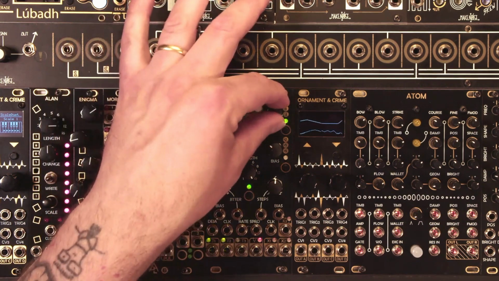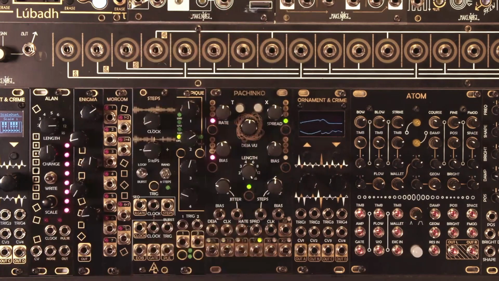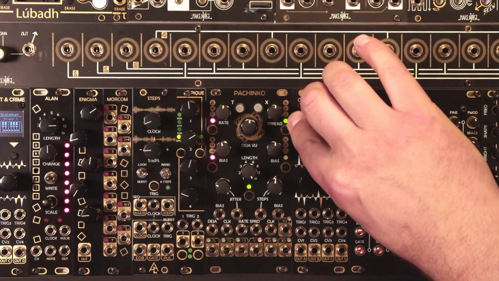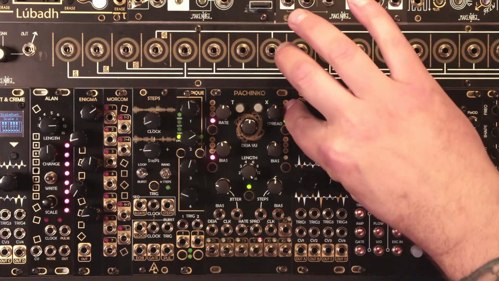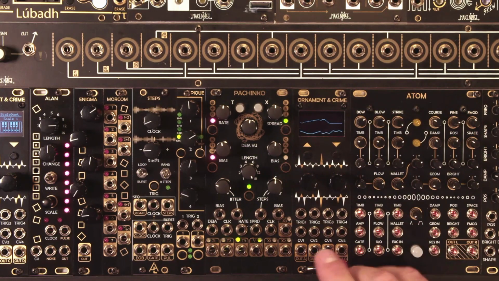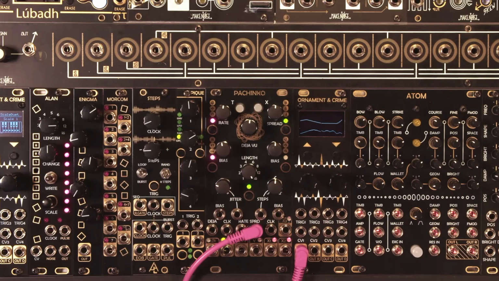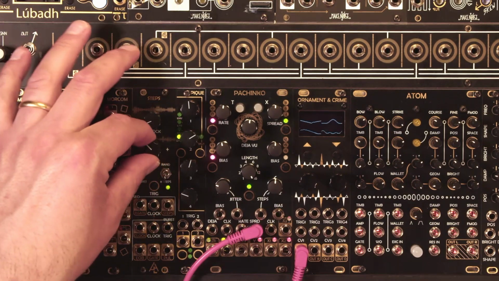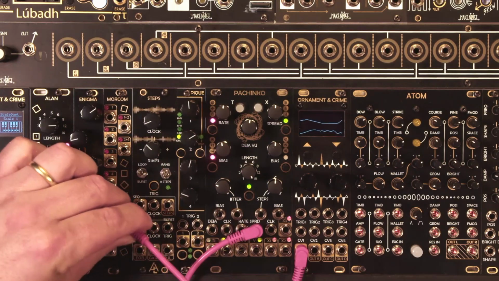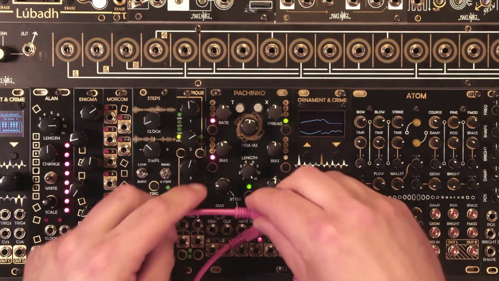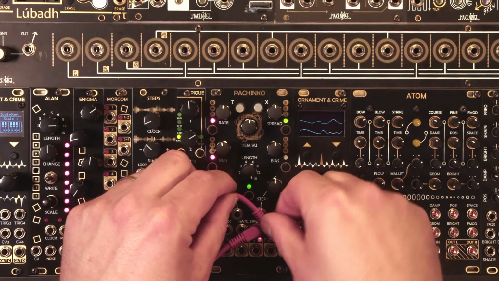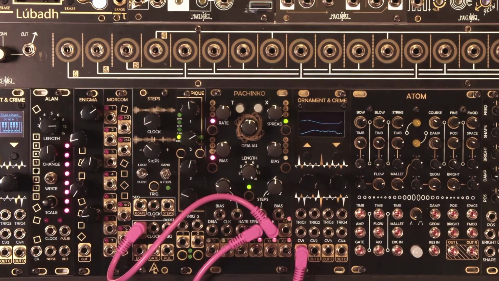One other interesting little mode here is if you have green selected in your channel diversity or output diversity, and then you have external CV going in and an external clock. Let's see, do I have a clock somewhere? Here we go. Then basically it turns it into a shift register.